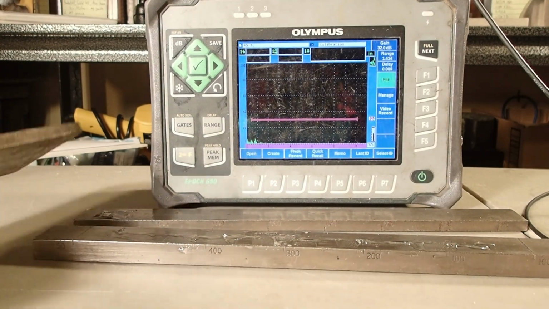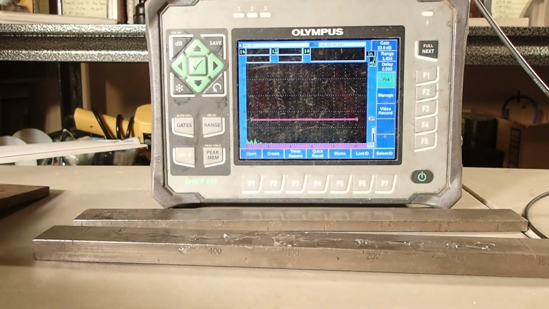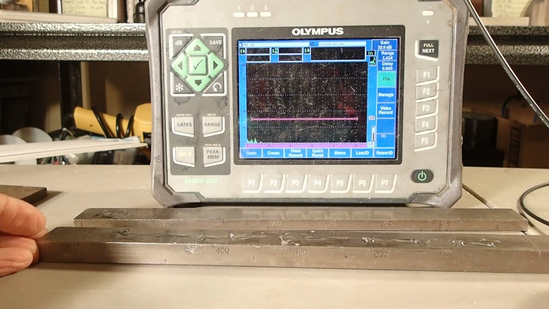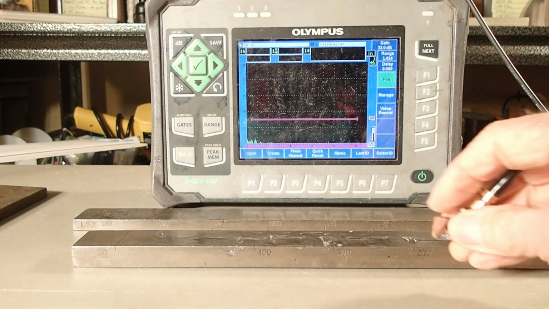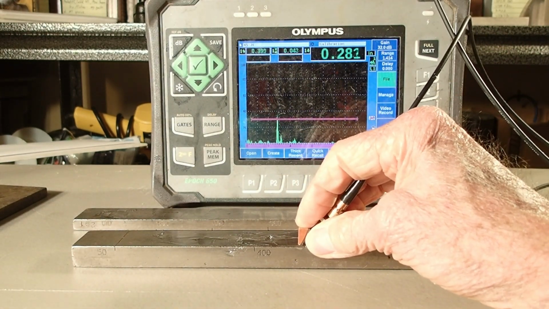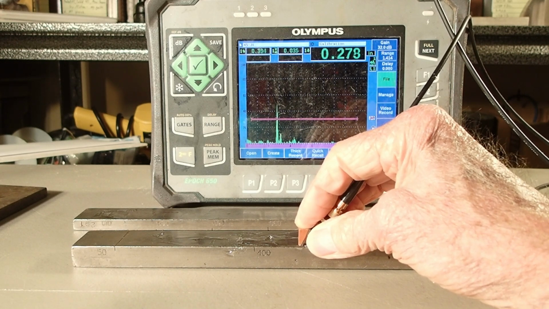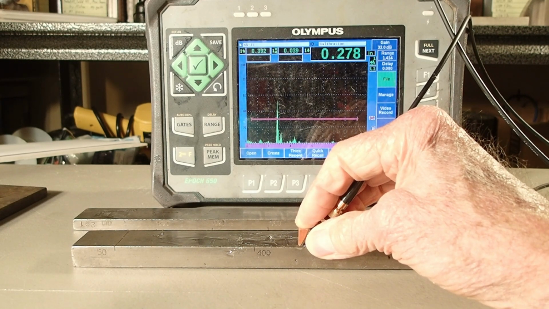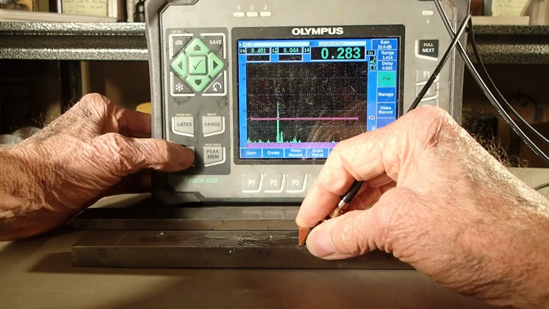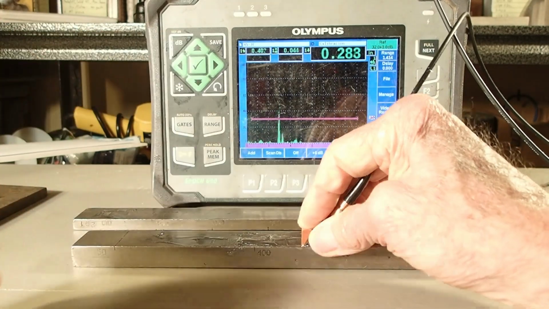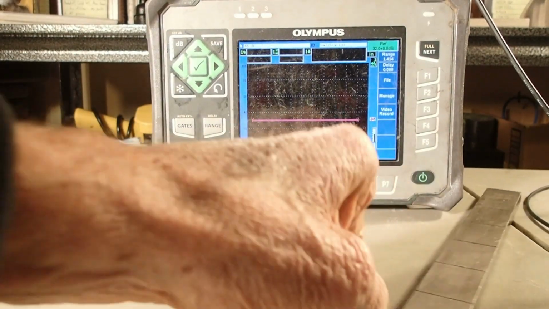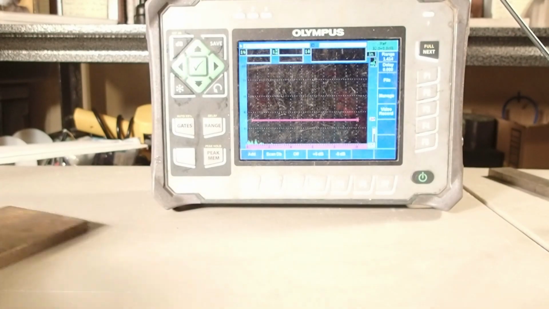This cracked block is 307 thousandths thick. So I'm going to use the side drill hole closest to that in thickness to set my gain. I'm going to use the 300 deep side drill hole. And that's just about 50% screen height. That's what we want for our gain setting. I'm going to go ahead and set reference dB. And let's see what we can detect in this crack.